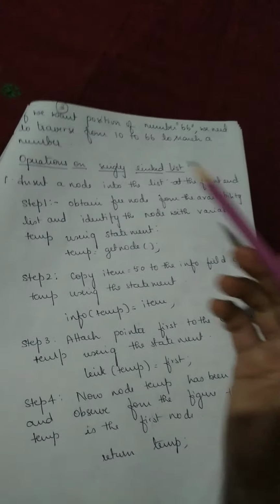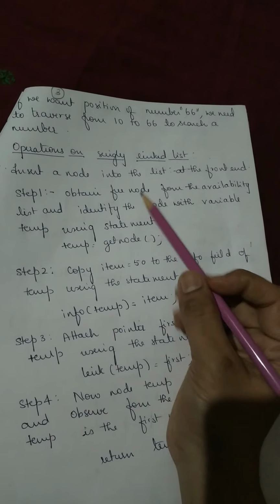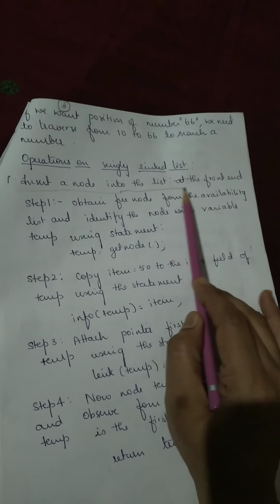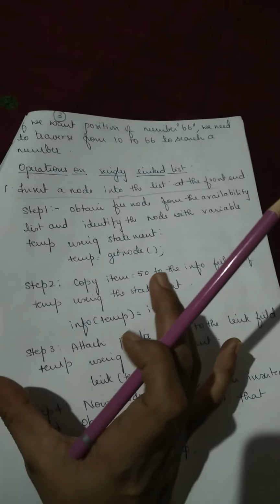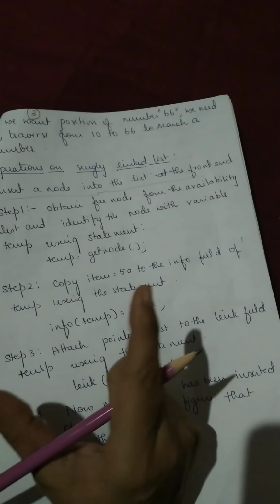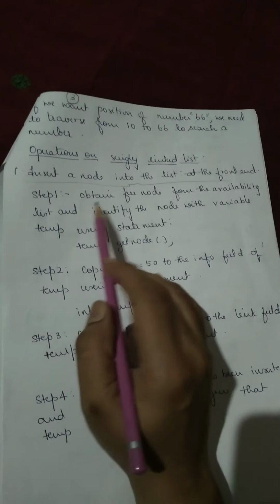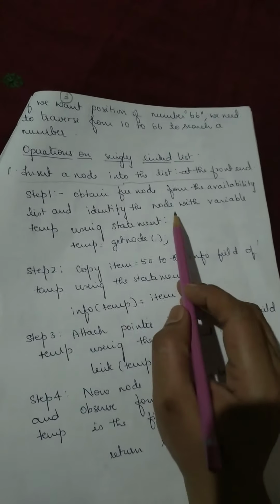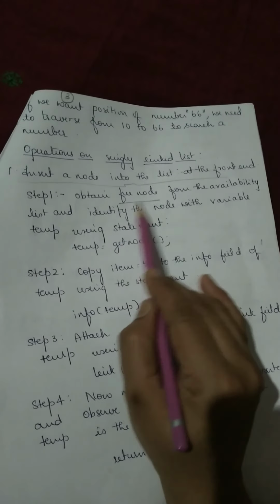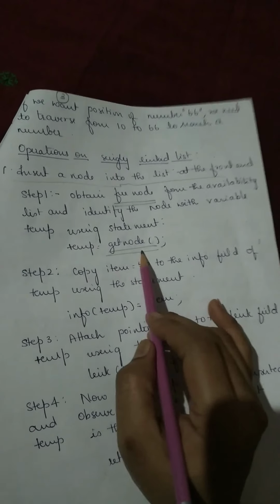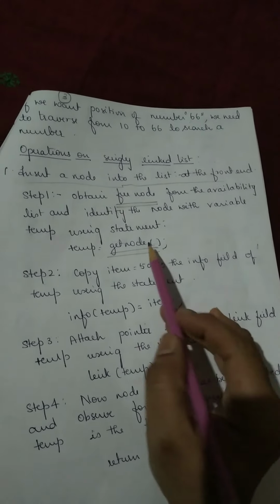Now, operations on singly linked list. We'll go into detail for the singly linked list. First, insert a node into the list at the front end. A front end is nothing but the first node. Step 1. Obtain a free node from the availability list and identify the node with variable temp using a statement. What do you mean by free node? For creating a free node, I'll call the getnode function. What do you mean by getnode?